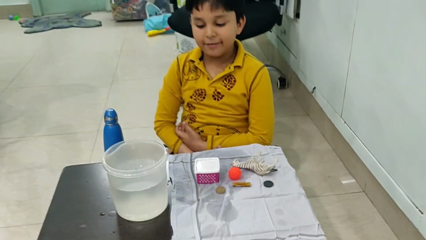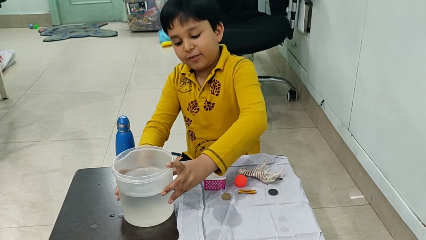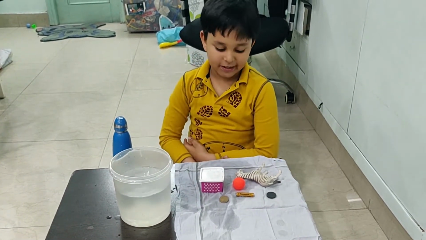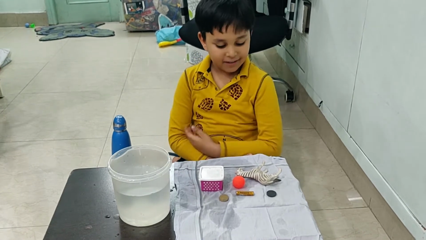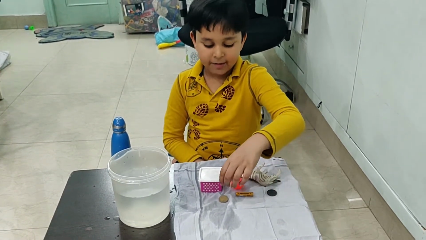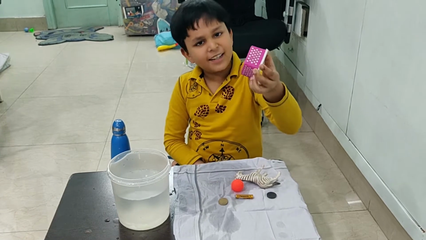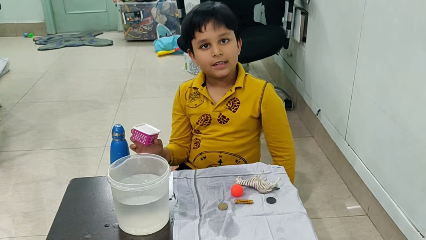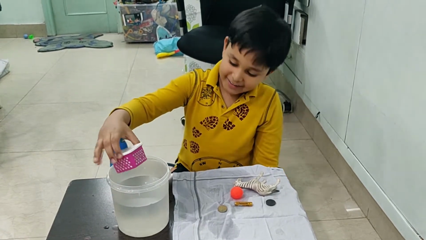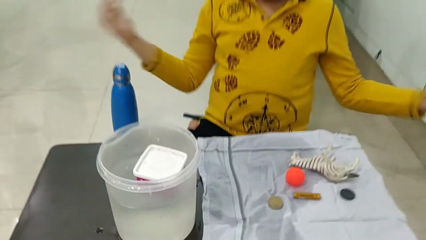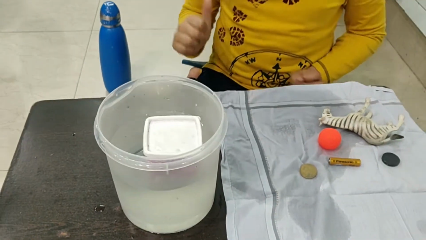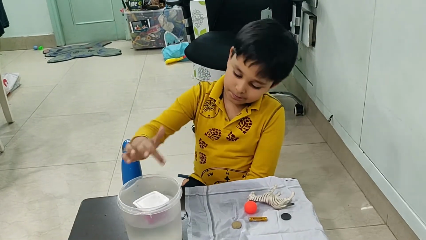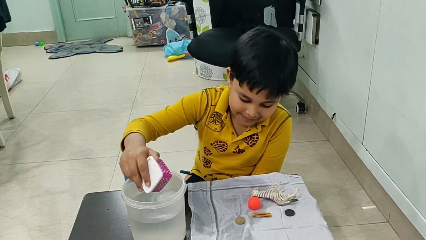Okay, so first we will fill a beaker with water. Now I'm going to drop an object. Which object do you want first? The plastic box first. It has got nothing inside it. So let us see what it does. It floats because it has got nothing inside this, and this is made of plastic. Plastic floats.